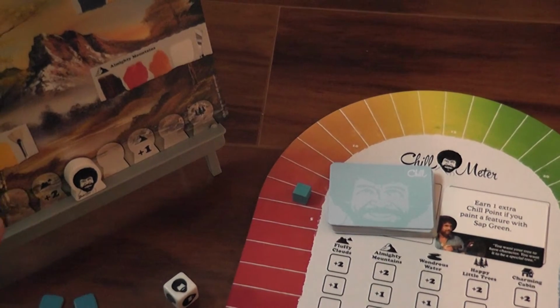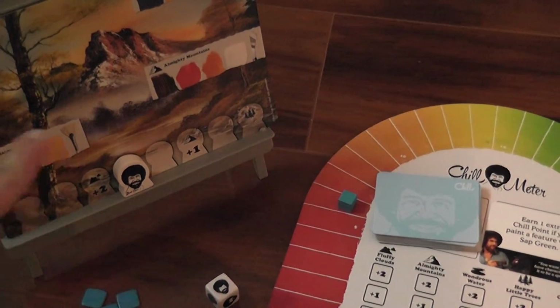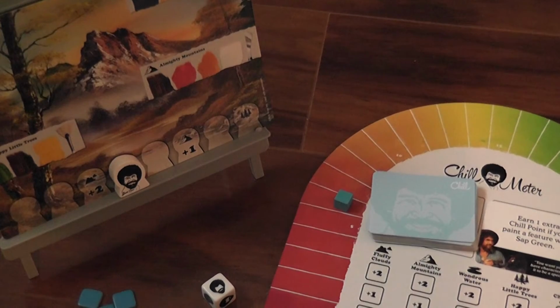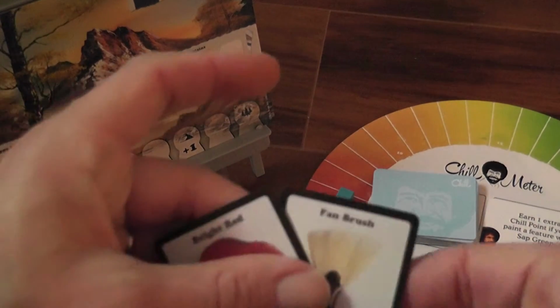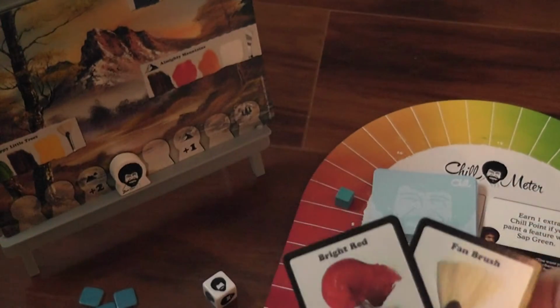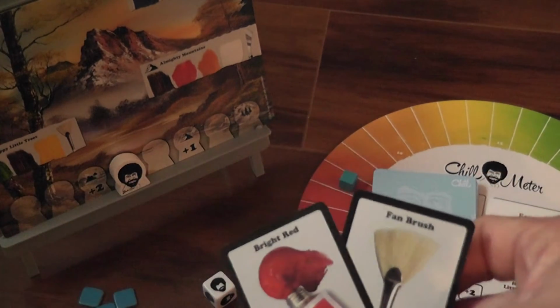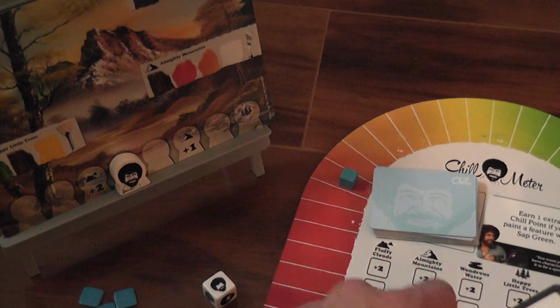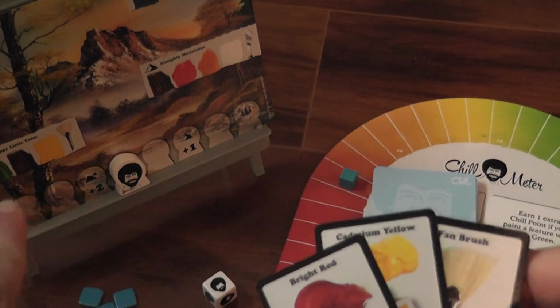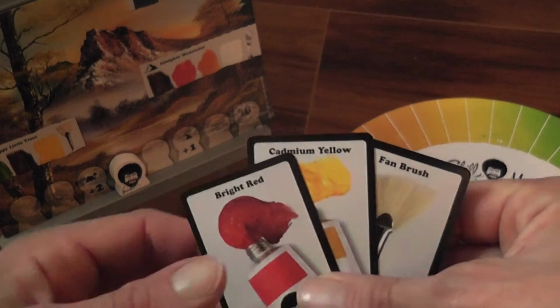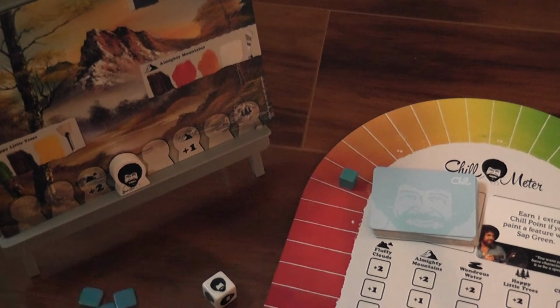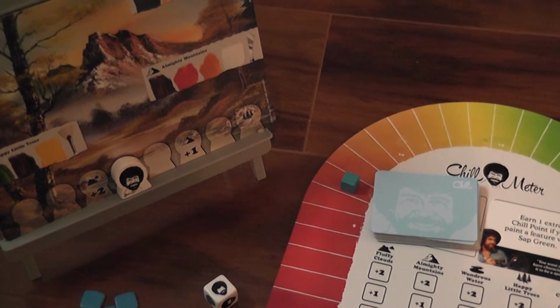If the feature that we painted uses any brush or paint for which we have a technique card, we score an extra point. In this case here we do have the fan brush, and so we do that. If I also had this card here, then by painting that feature we get 2 extra points because I'm using 2 of my techniques. Also remember, there are those bonuses there.